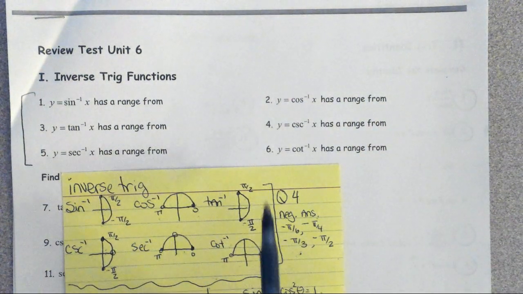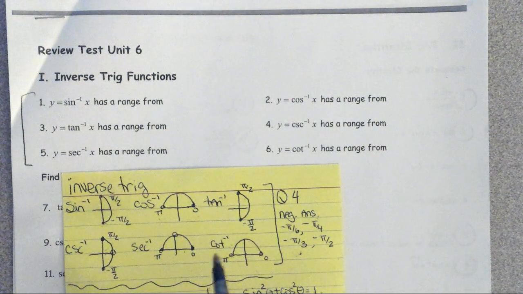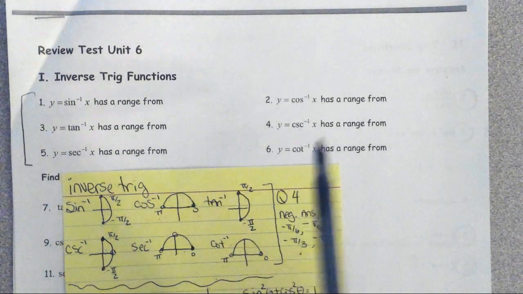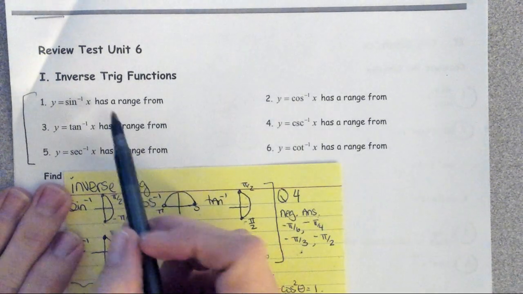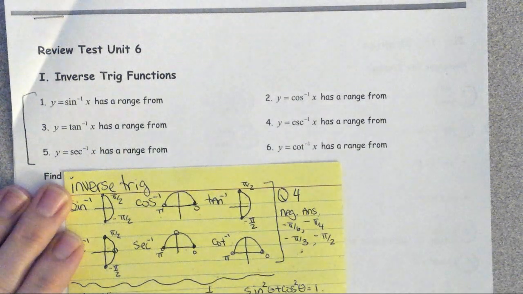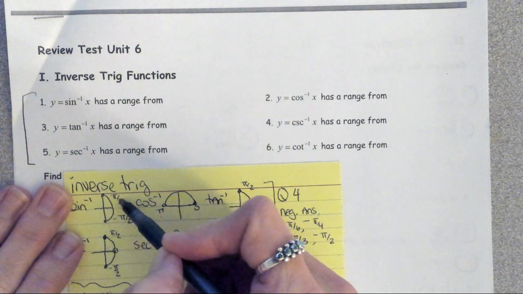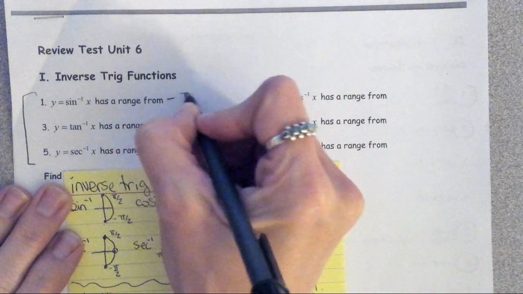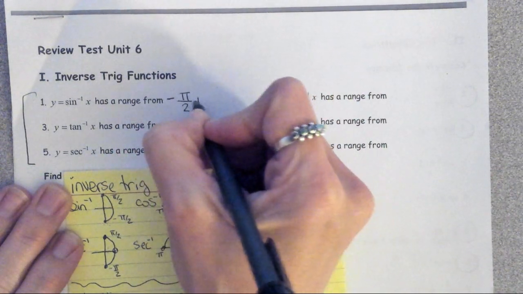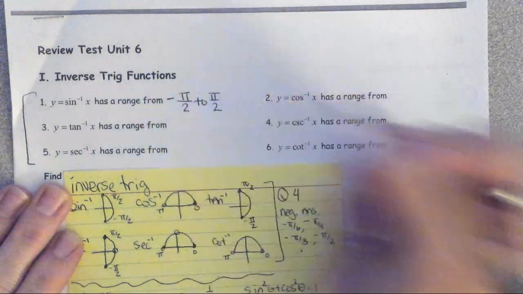And if you drew the inverse trig, I called them in class tacos. If you drew the tacos, then the answer should be really simple. So the first one they asked me about is sine inverse. And when I look at my sine picture, it goes from the bottom to the top. It goes from negative pi over 2 to positive pi over 2. So the range of sine inverse is negative pi over 2 to positive pi over 2.